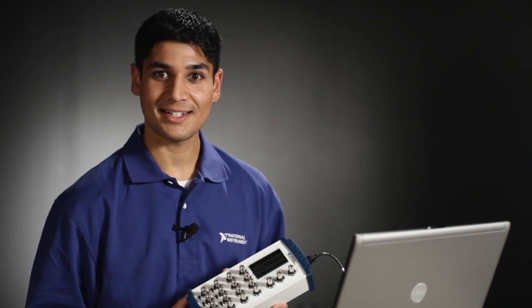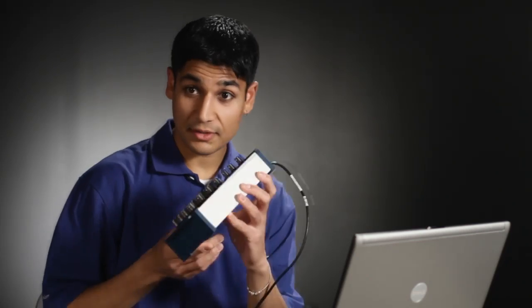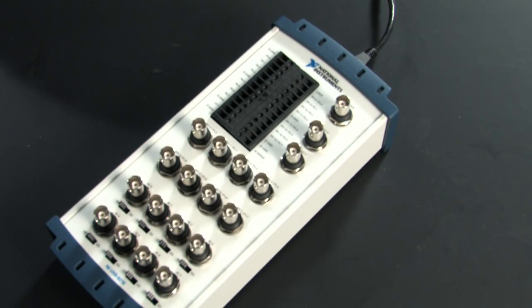Hi, my name is Vineet, and today we're going to be taking a measurement with a USB data acquisition device. This particular device has 16 analog input channels, 2 analog output channels, 24 digital I/O lines, and 2 counter timers. It's connected over USB, and in fact gets its power over the bus. It's a bus-powered device, so all I have to do is plug it into my computer here.